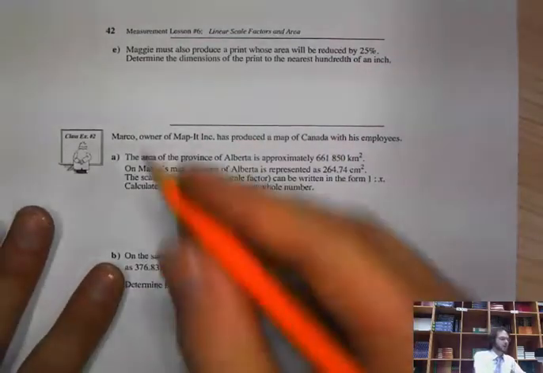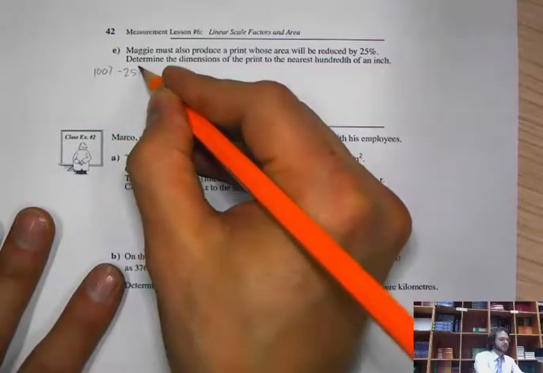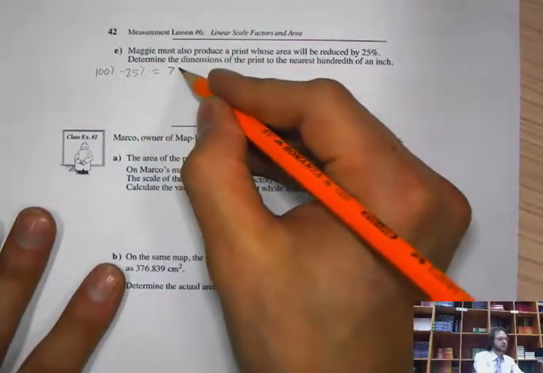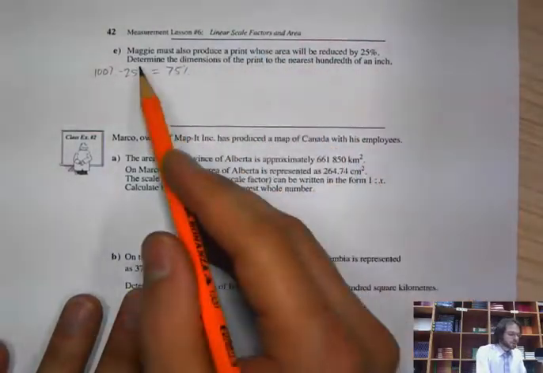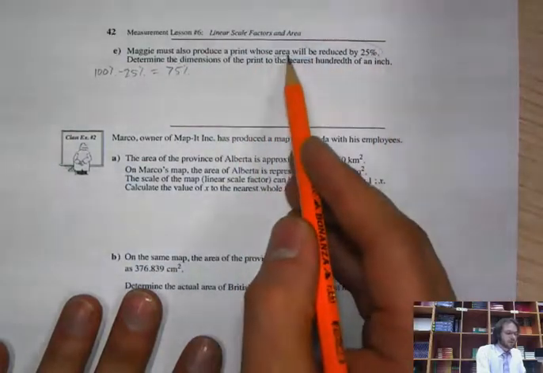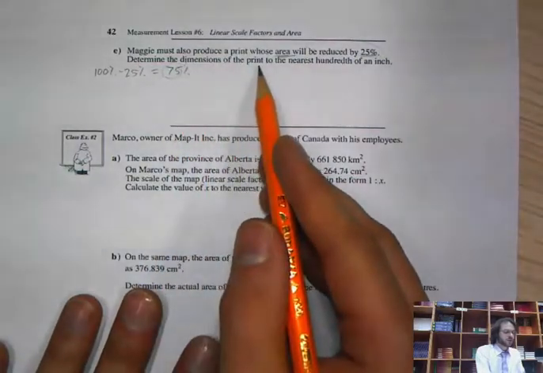So now let's take a look at E. E wants us to do a reduction of 25%. Okay, so we're now doing a reduction. So that is 100%, subtract 25%, since it's reduction, we're losing 25, which will give me 75% of my original. Okay? So let's continue this now. It says we want to know that this is going to be my area. So the area reduced by 25%. So that's 0.75.